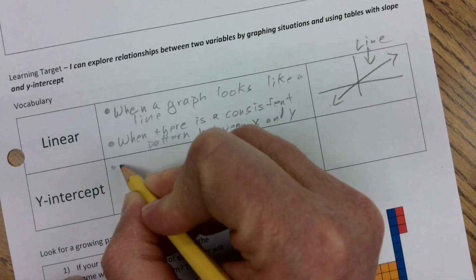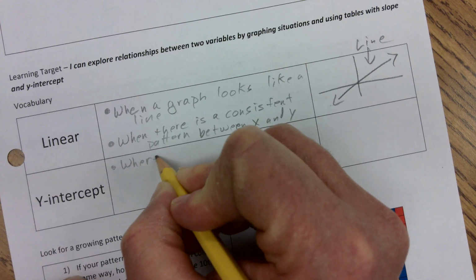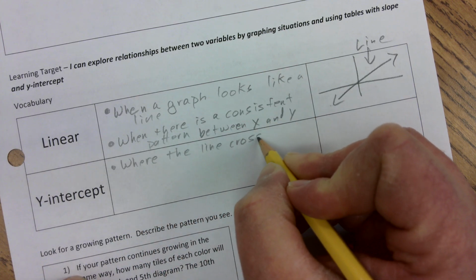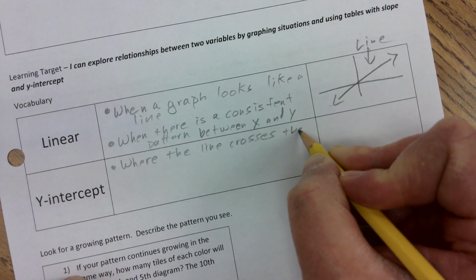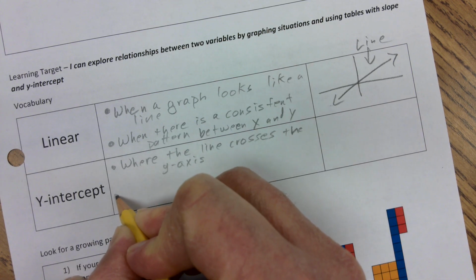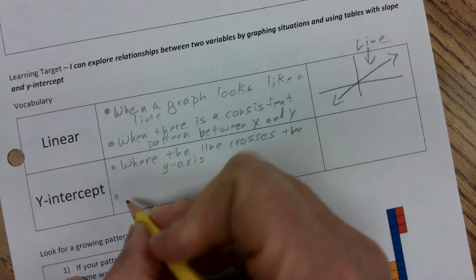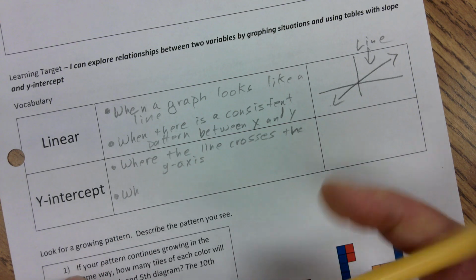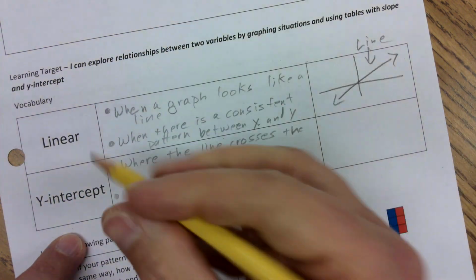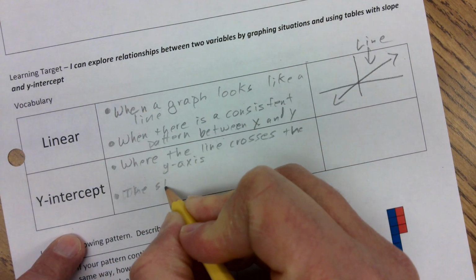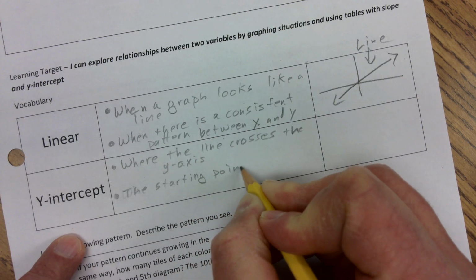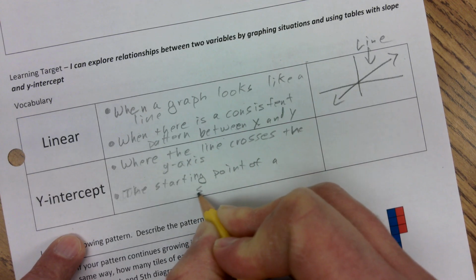Y-intercept is where the line crosses the y-axis. And it could also be the starting point of a situation, right? For like a word problem or whatever. It's going to be right there. Starting point of a situation.